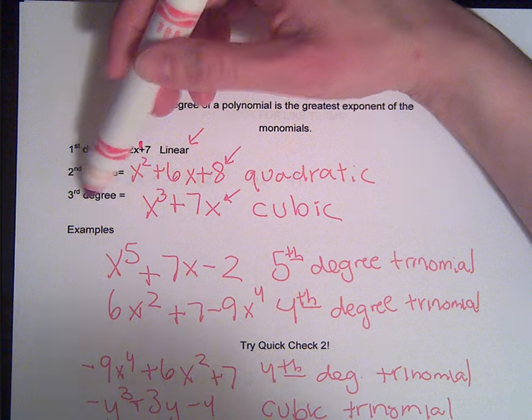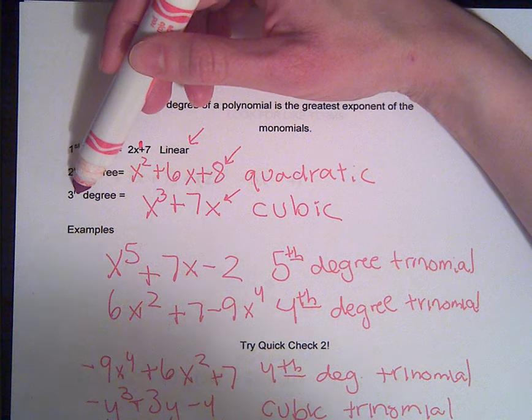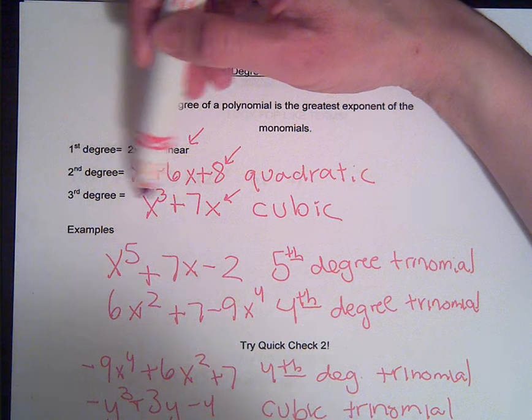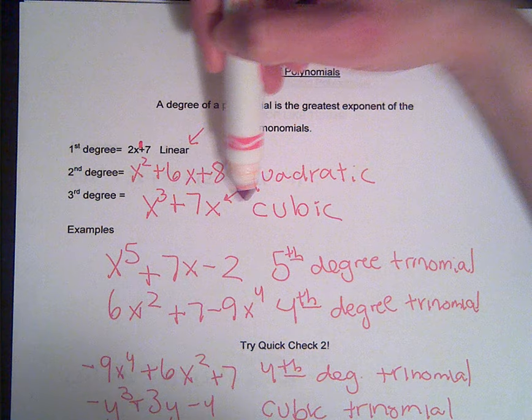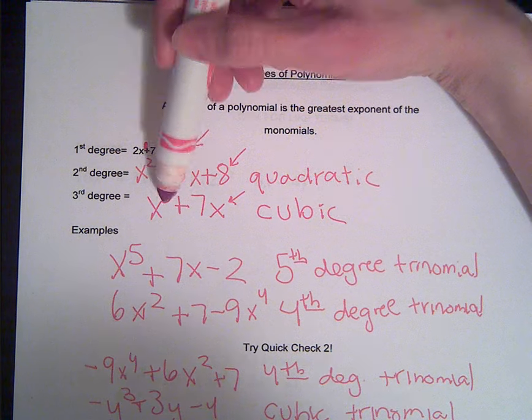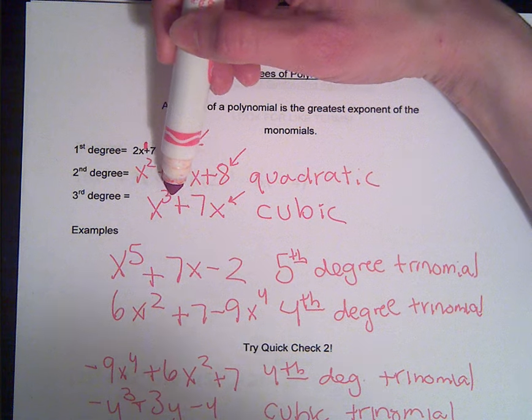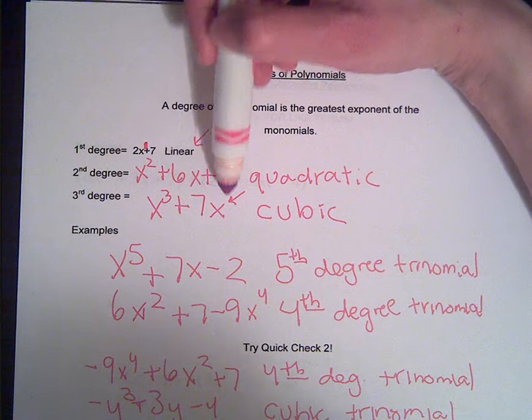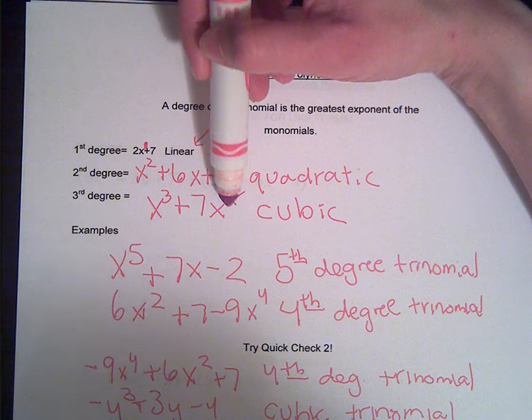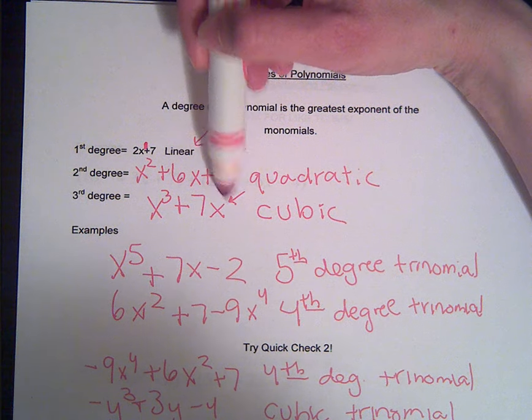Now, if the highest exponent is to the third degree, the highest exponent is a 3, we call that cubic. So this right here would be cubic because my highest exponent is a 3. I also have an exponent that is 1 here, but I don't care about that because I just want the highest one, which is a 3.